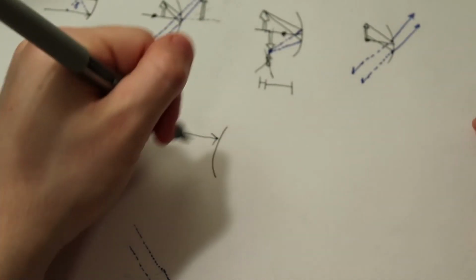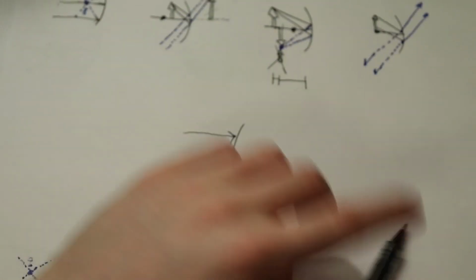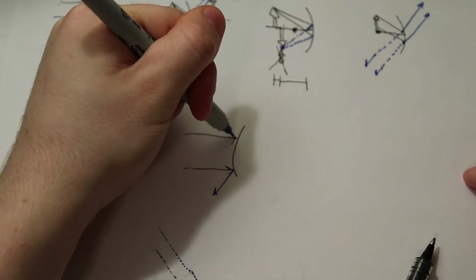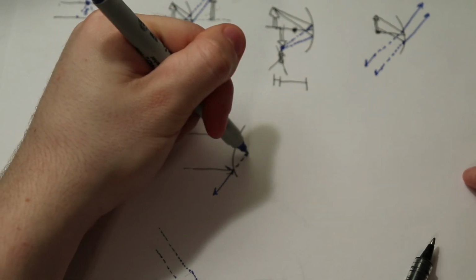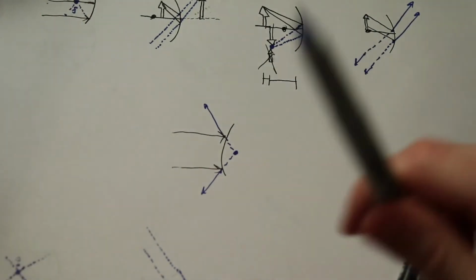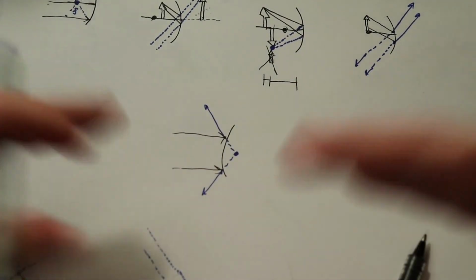Alright, convex mirrors, they're pretty similar, so it's curved outwards. I'll just draw the two parallel rays, and then this time they get bounced this way. And so then they converge to make a focus behind the mirror. And so it's kind of just like the opposite of the concave mirror, but yeah.